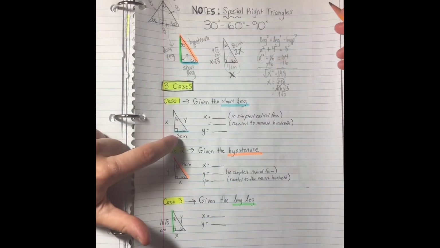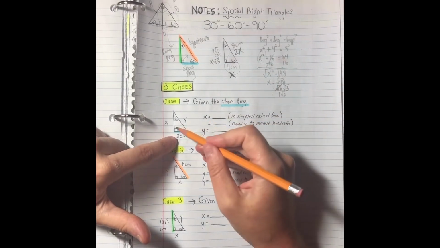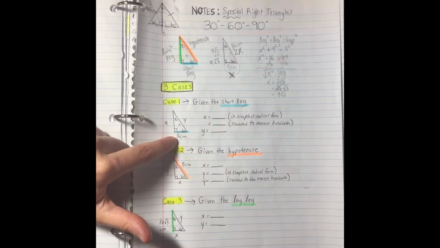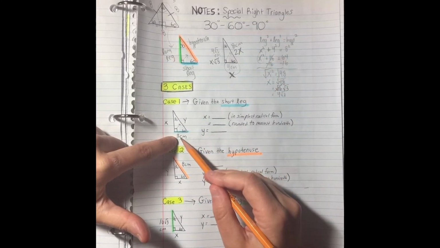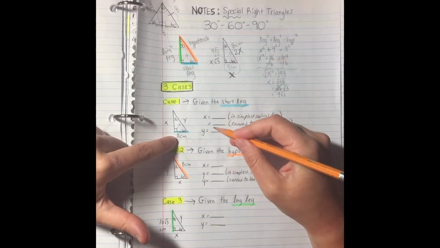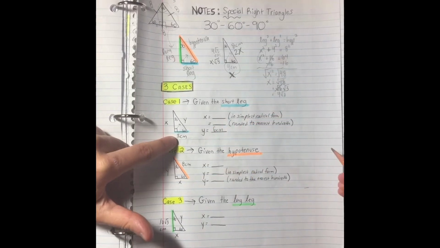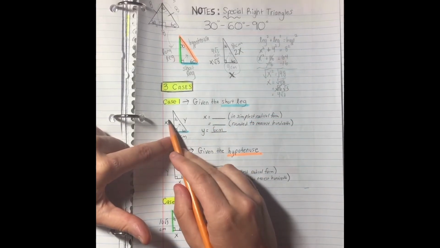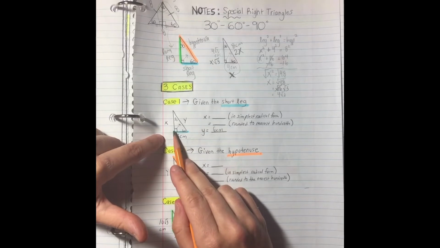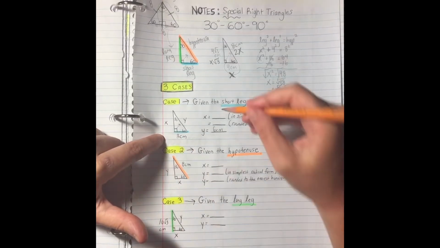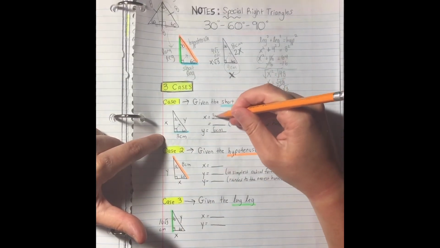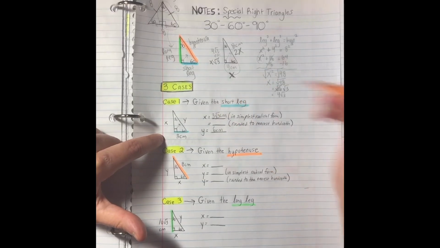All right, so anytime you're given the short leg, I can figure out my hypotenuse just by doubling it or multiplying it by 2. So 3 times 2 means y would have to be 6 centimeters, okay? Now x, again, my long leg here is just the short leg times root 3. So if my short leg is 3, it's simply 3 root 3 centimeters.